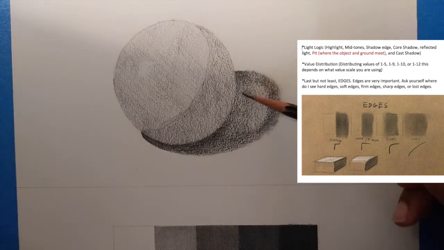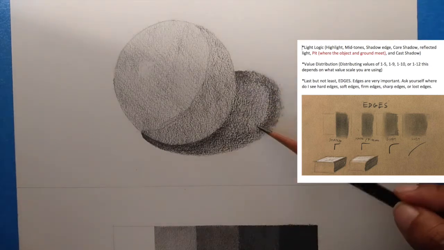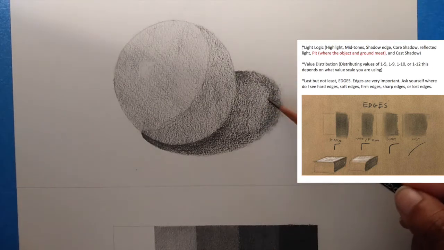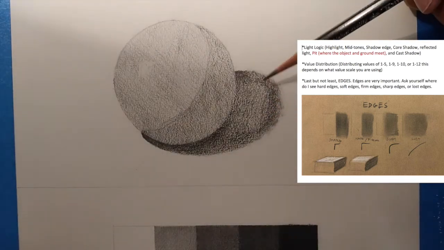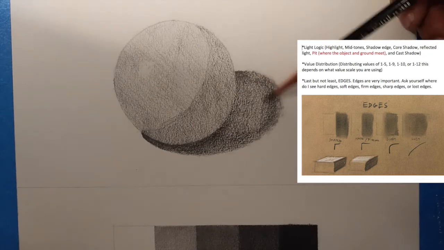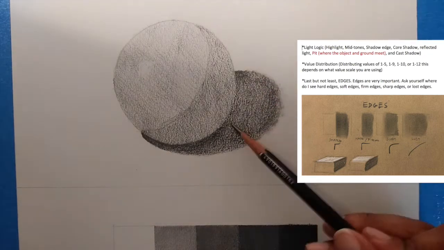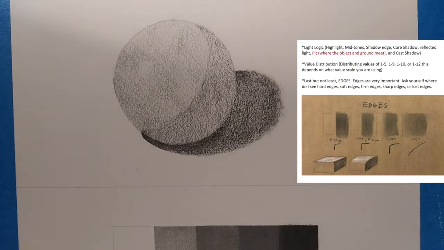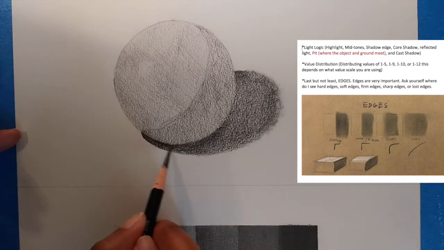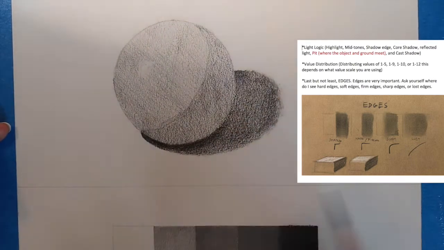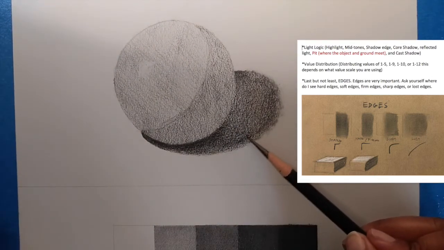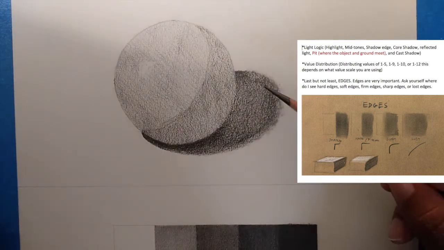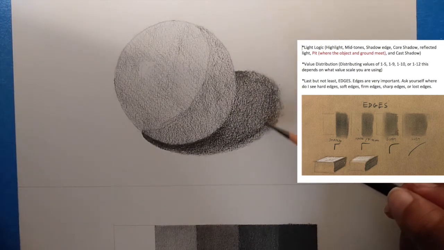So right now I need to darken this, because this is in shadow and we want to deal with these values in our shadow. I'm looking at the subtleties that are in this cast shadow.